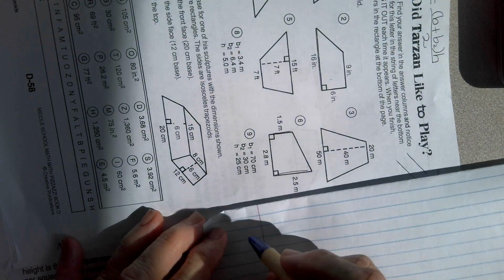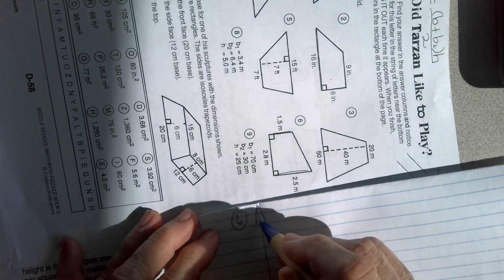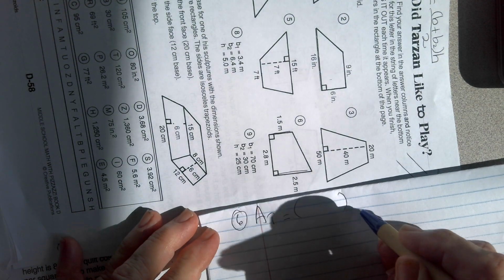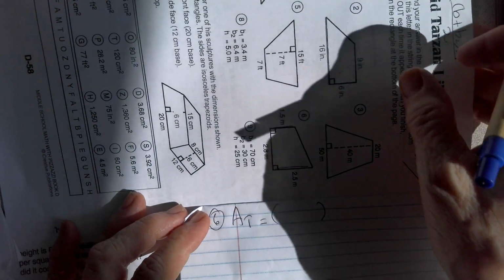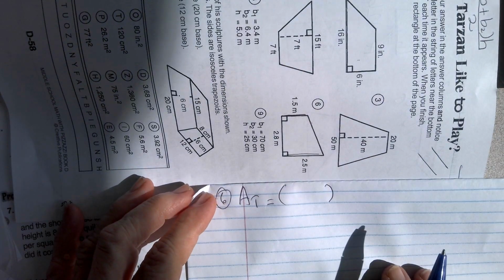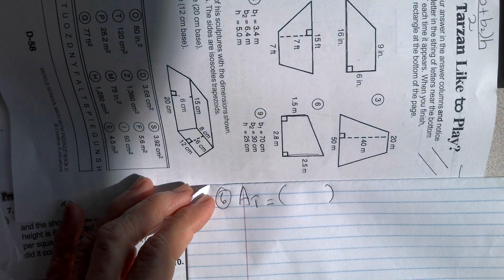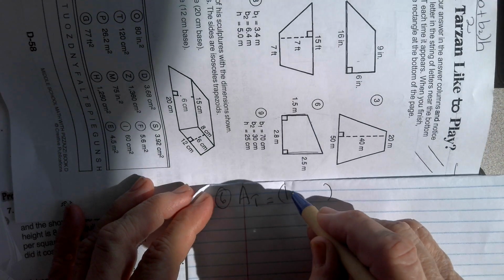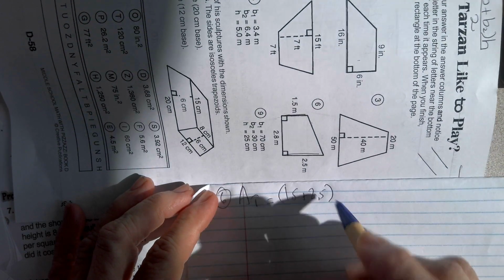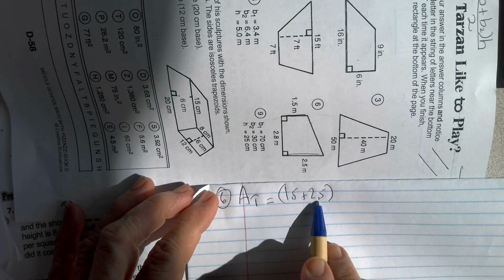So let's go ahead and start that one. The number 6, area of the trapezoid, is the sum of my two bases. So what are the two bases? Haley, can you see what the two bases are on number 6? The two that are parallel. Very good. This is parallel to that, so it's going to be the 1.5 plus the 2.5.